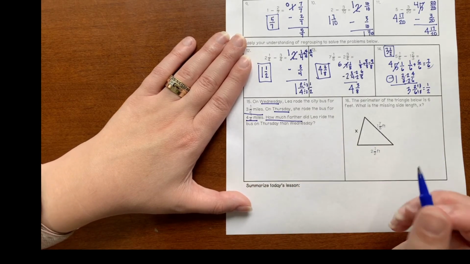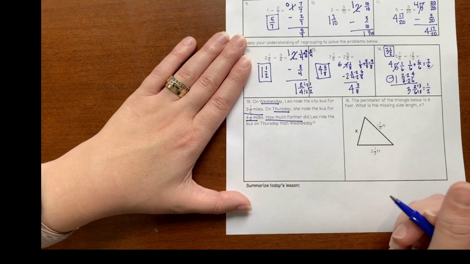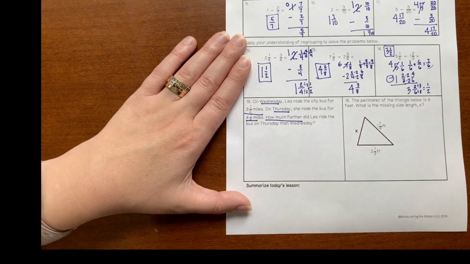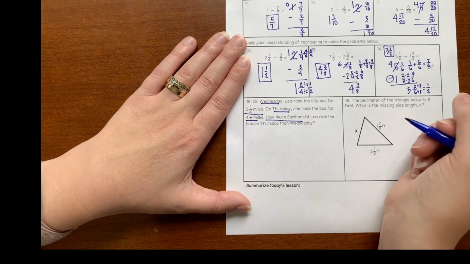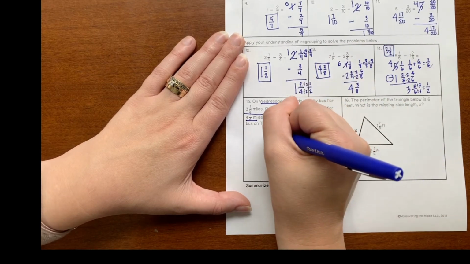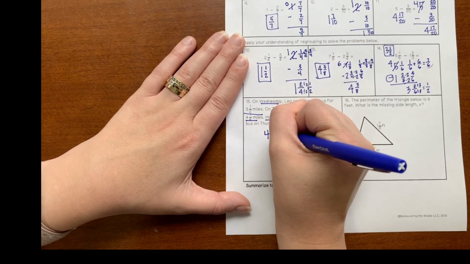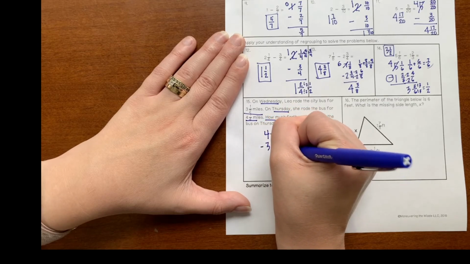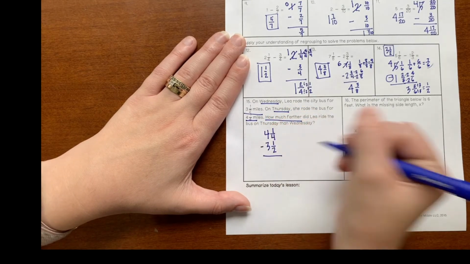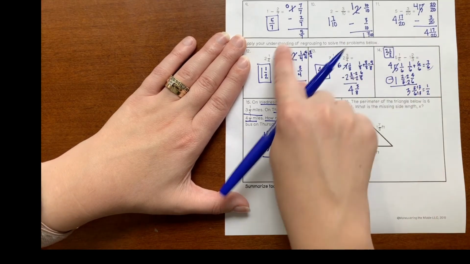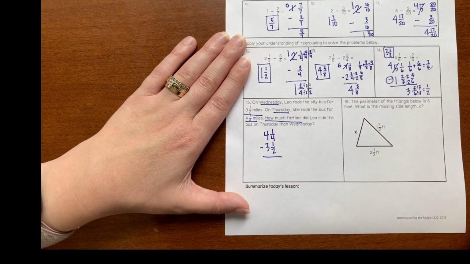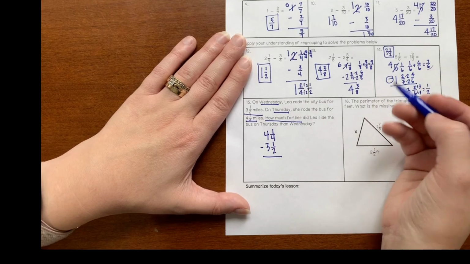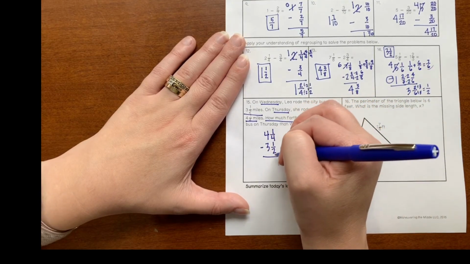So if I'm trying to find the difference between these two distances, I know that I'm going to be subtracting. Anytime I subtract, my larger number needs to go first. So I'm going to be taking 4 1/2, and I'm going to be subtracting 3 1/2 from it. I'm going to use my same process that I've used for these other fractions to solve this. So 4 1/2 minus 3 1/2.